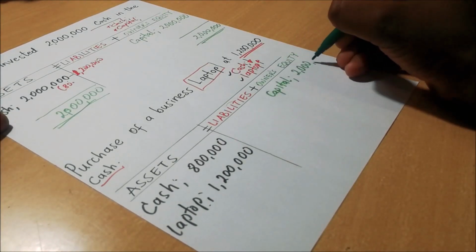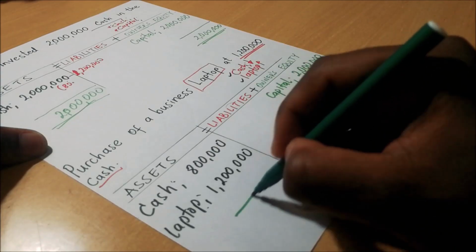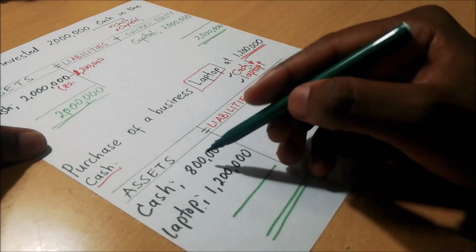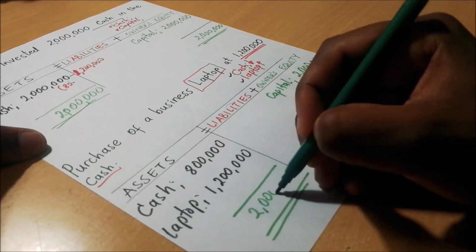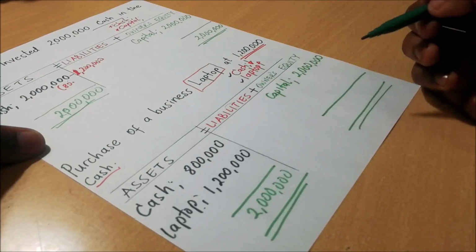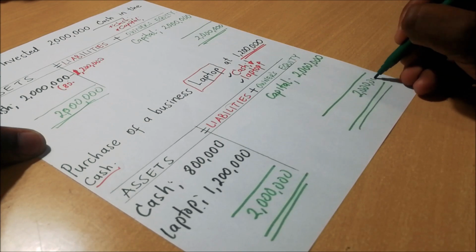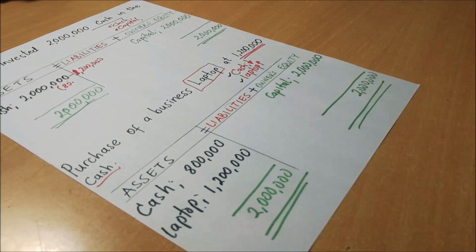affected. And when you add the two sides of the accounting equation, 1.2 plus 800,000 gives you 2 million. And also here, capital is still 2 million. So the two sides of the equation still balance. It is very important that we make sure that the two sides always balance. So let's go on to the next transaction.